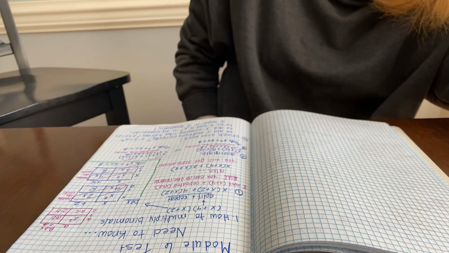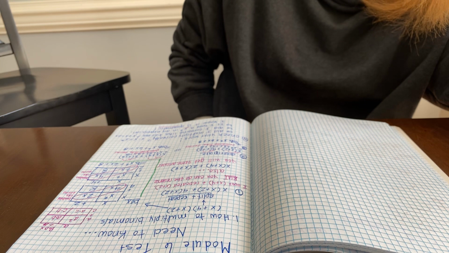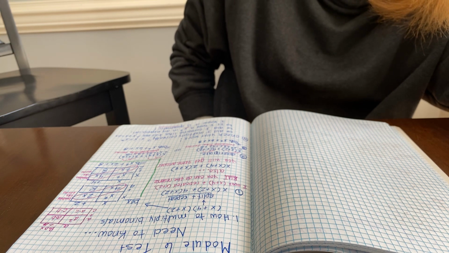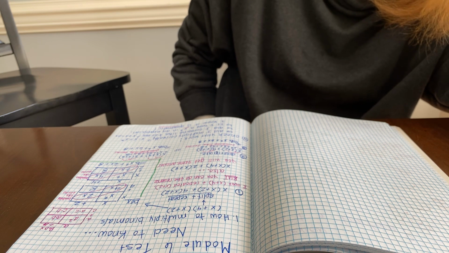Today we're working on review concepts from the Module 6 test. This is Math 1 with Mrs. Sloyan. These are the things you'll need to know for your test tomorrow.